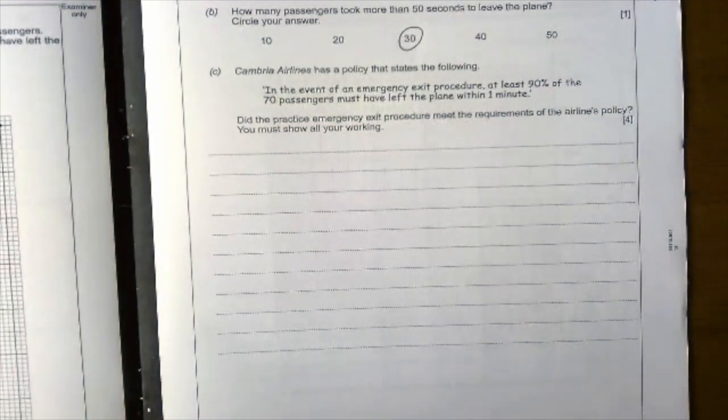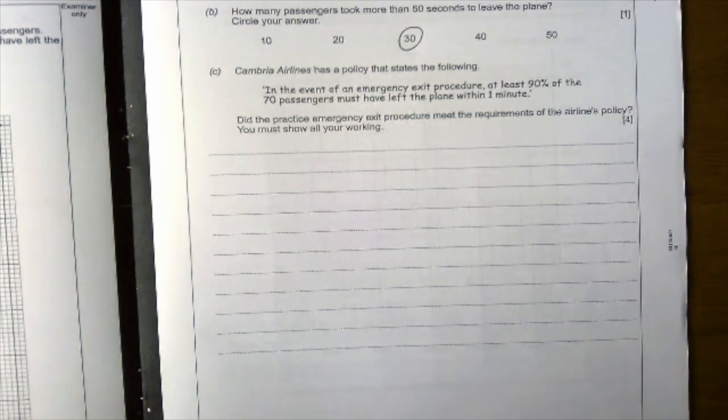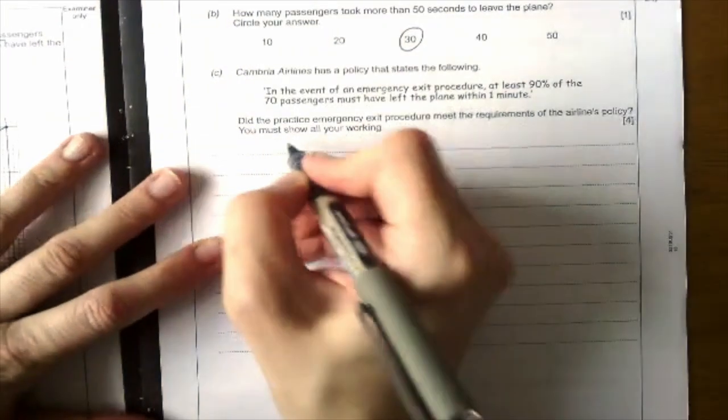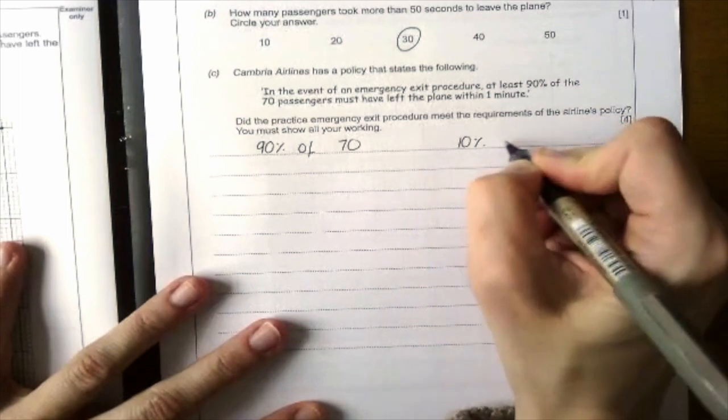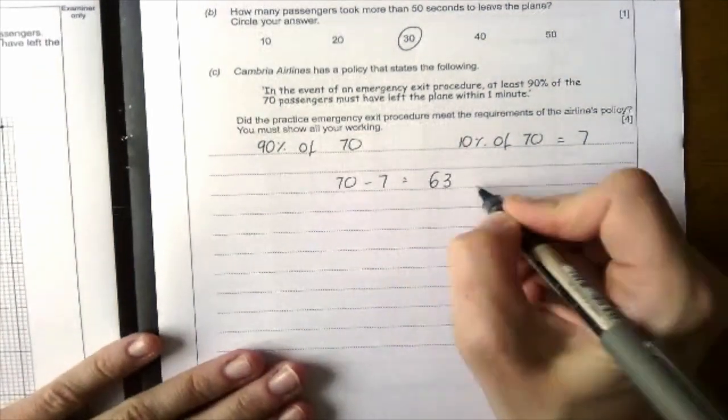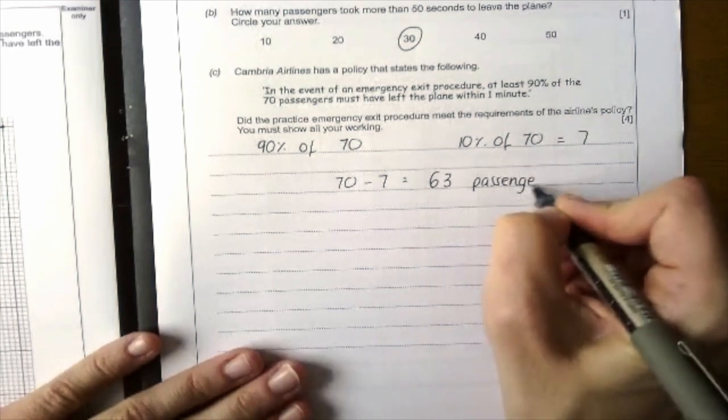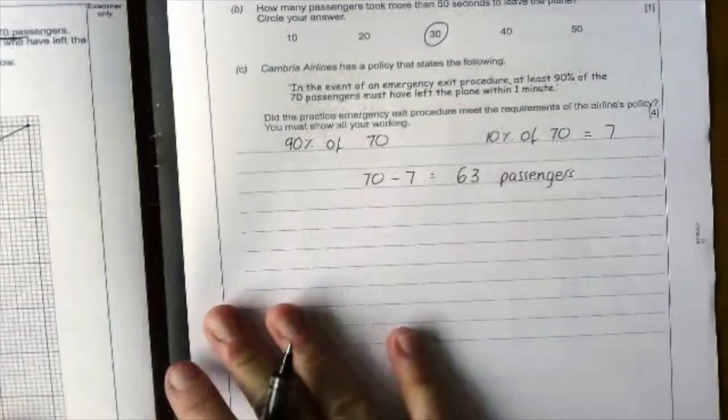The last part. Cambria Airlines has a policy that states the following. In the event of an emergency exit procedure, at least 90% of the passengers must have left the plane within 1 minute. Did the practice emergency exit procedure meet the requirements? Well, let's actually work out what 90% of 70 is. So 90% of 70, I would work out 10% of 70, which is 7. And you can just take that away. If you take 10% from 100%, which is the 70, it leaves me with 63 passengers. So that's their target. We have to use the graph now to see if they have met that target.